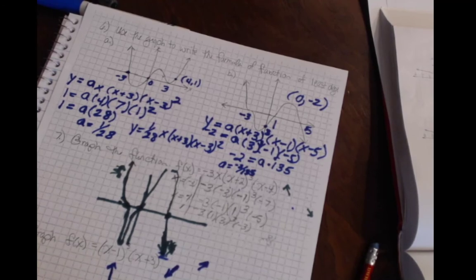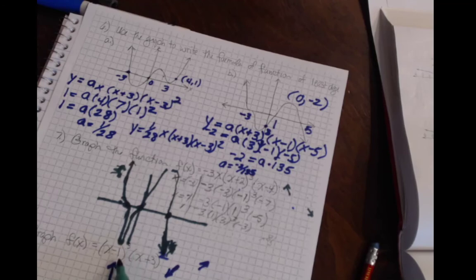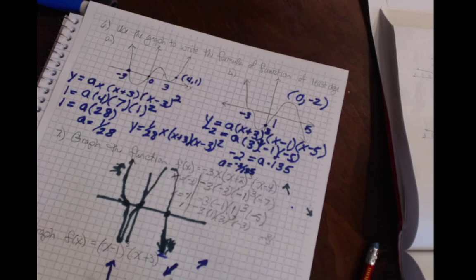We can plug in some points to get a little more accuracy on that. For example, if we look at 0 for x, we get negative 1 cubed. That's still negative 1. 0 plus 3 is 3. Negative 1 times 3 is negative 3. But this one's going to be up to here. So it's going to come down here and bounce.